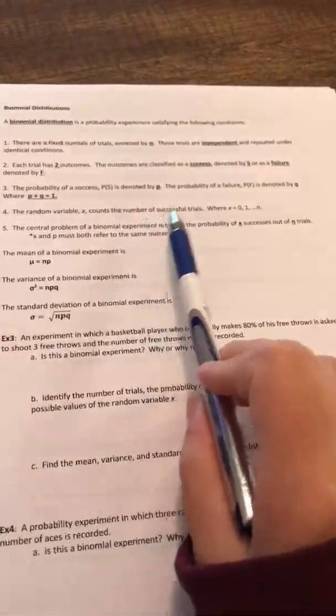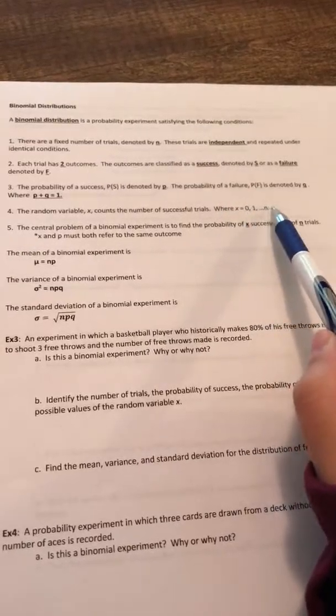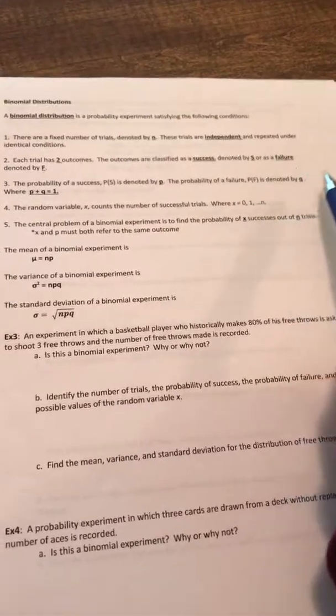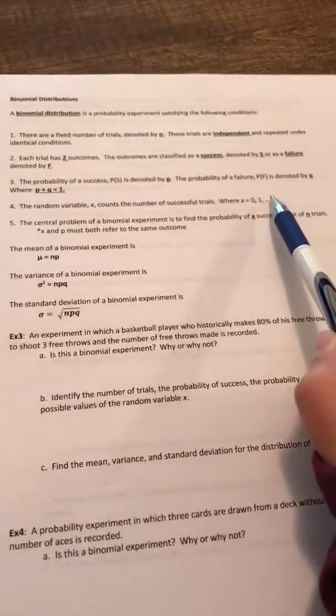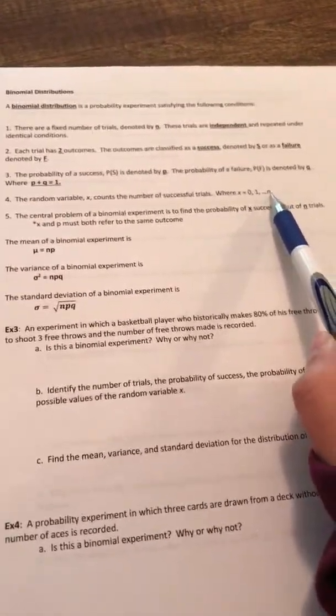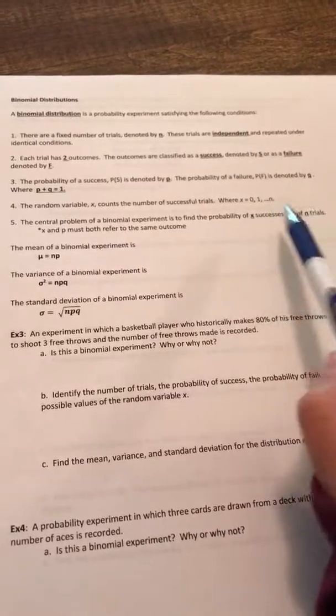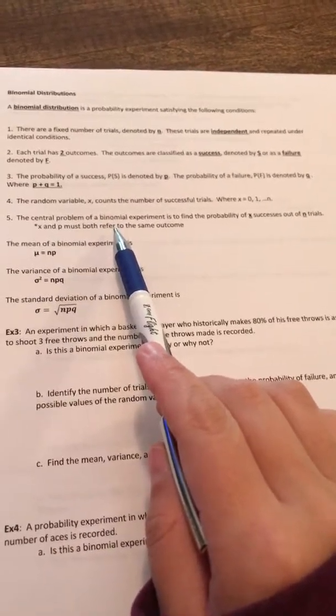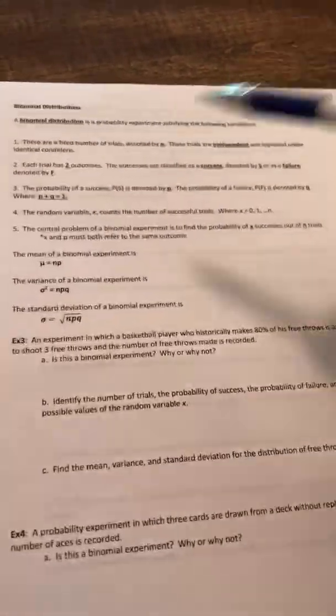X is the number of successful trials, so if you have 30, you would go 0, 1, 2, 3. It counts the number of possible successful trials, so up to 30. If there were 60 trials, it would be 0 through 60, and so on. You do need to remember that x and p must both refer to the same outcome, so we'll talk about that when we do the example.